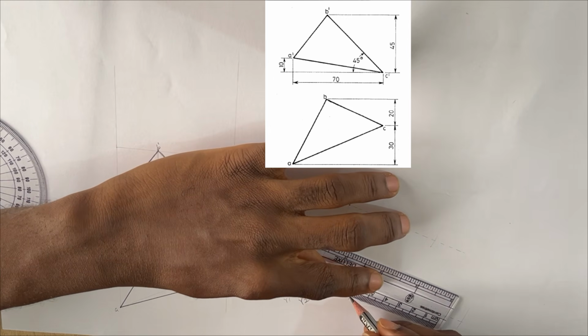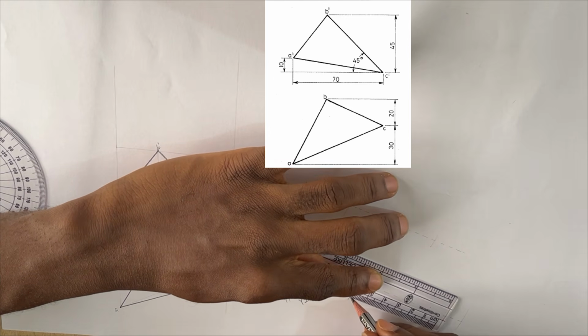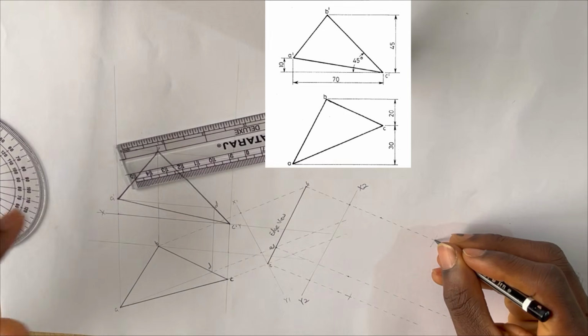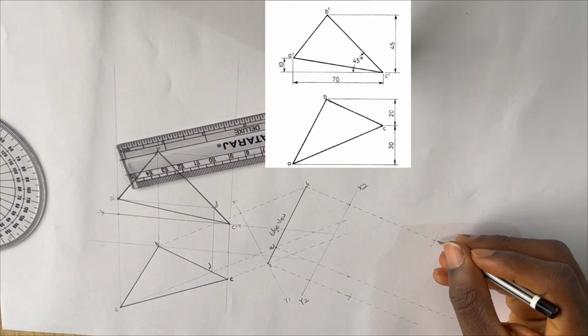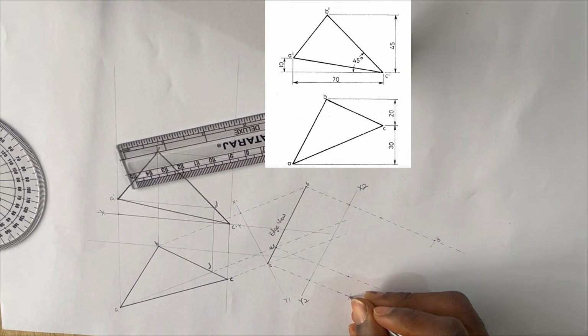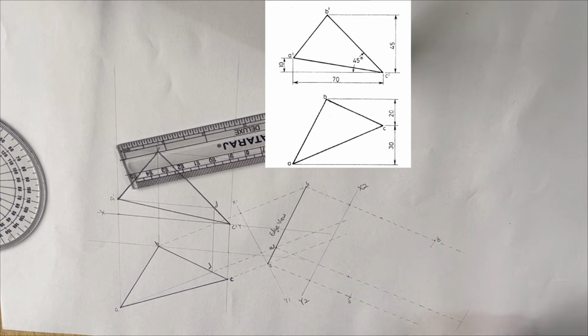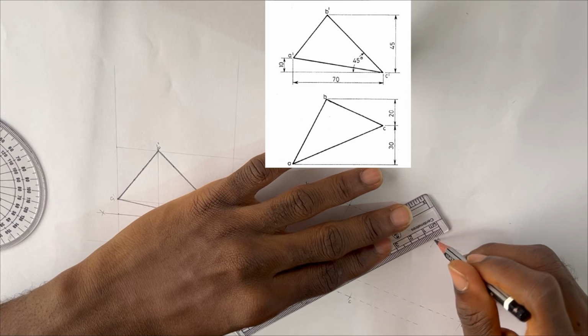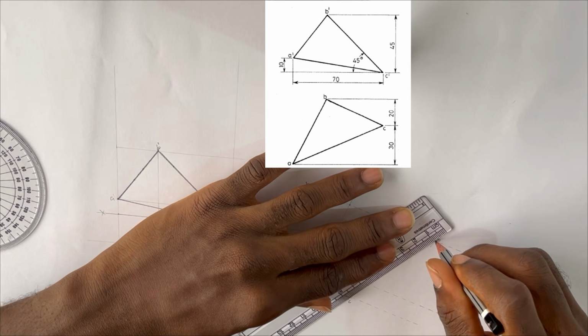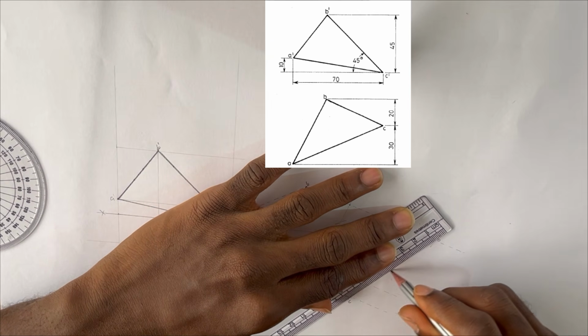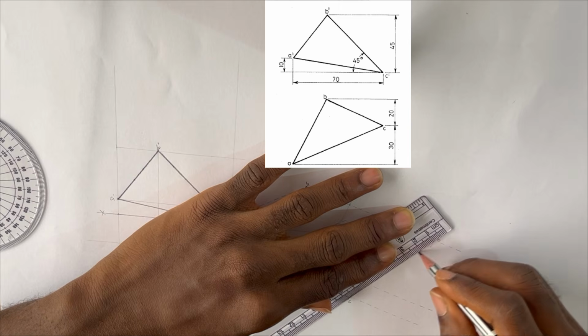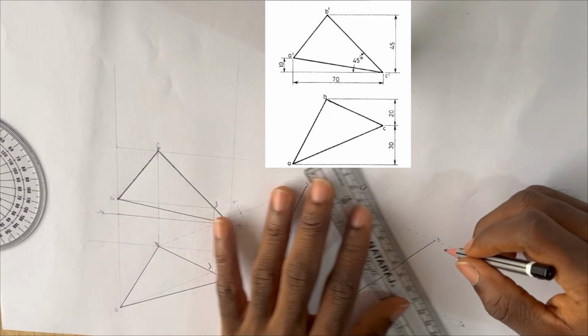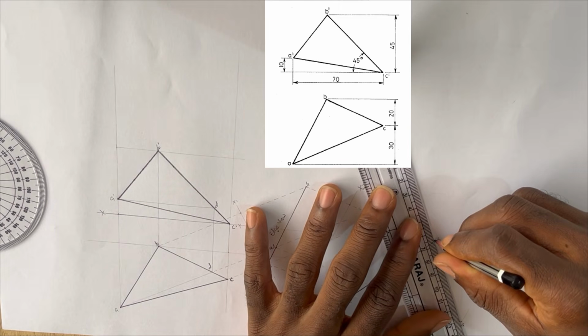Right, and the intersection here too. Right, so this is point B, this is point C, and then this is point A. So if I join all three, I get the true shape of ABC.